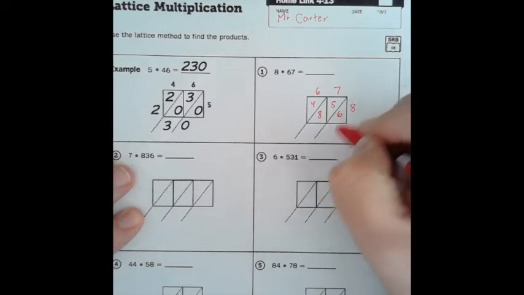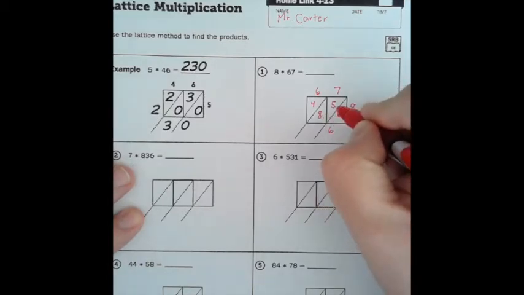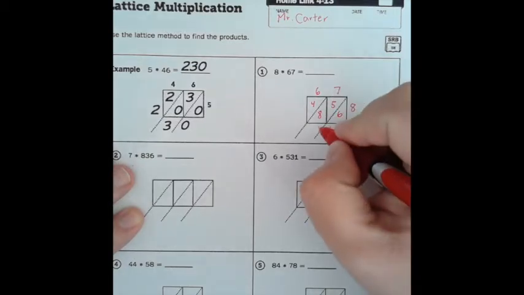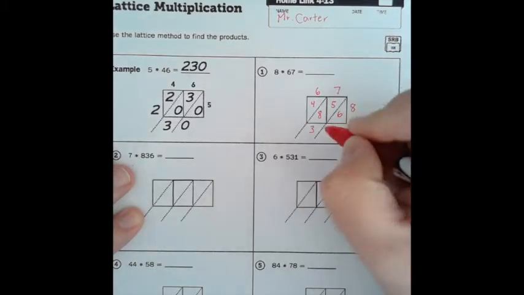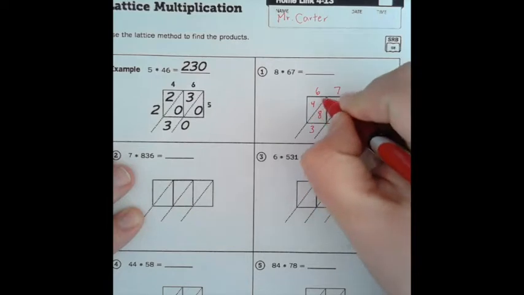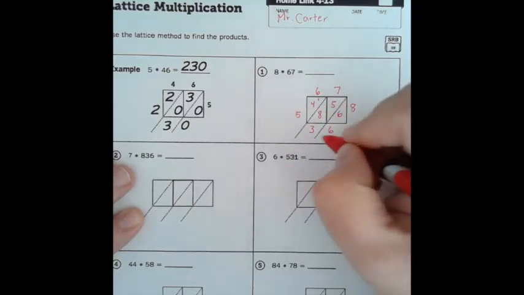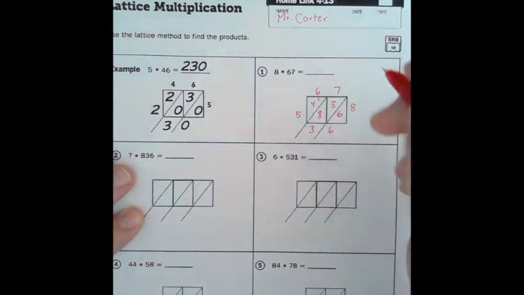Then you just add your diagonals. So 6 plus nothing is 6. 8 plus 5 is 13. Now, what you do, you have to carry that 1 over to your next diagonal. So over here, and then you go 4 plus 1 is 5. So your answer is 536.